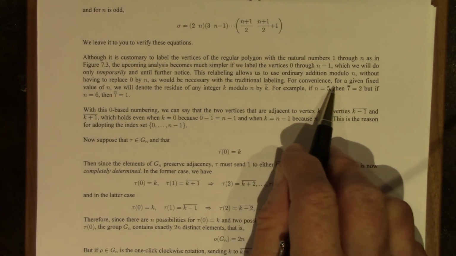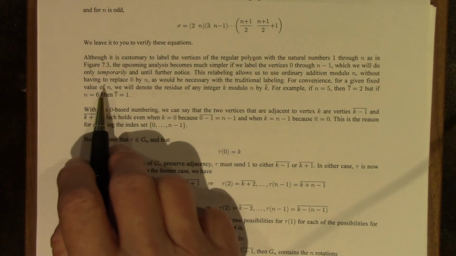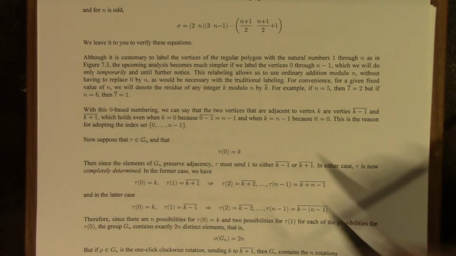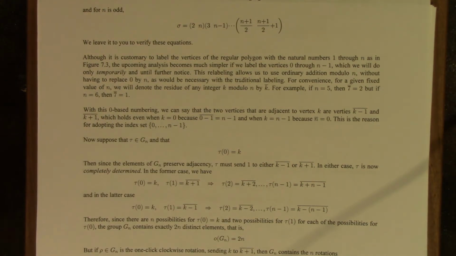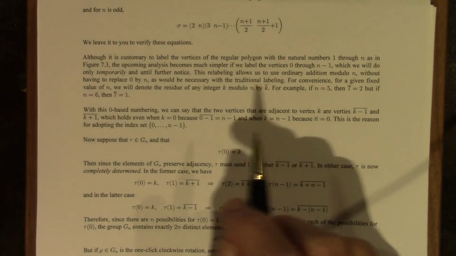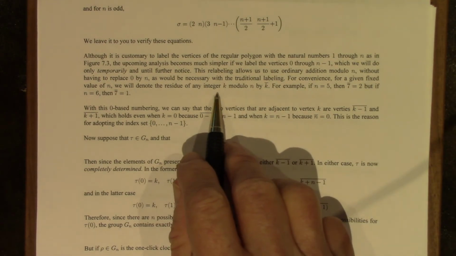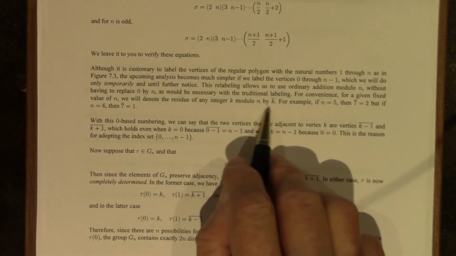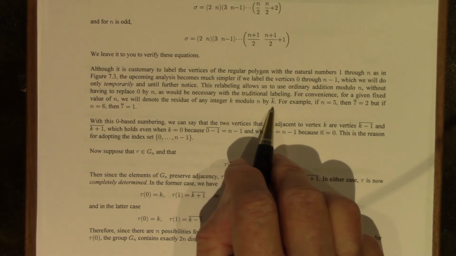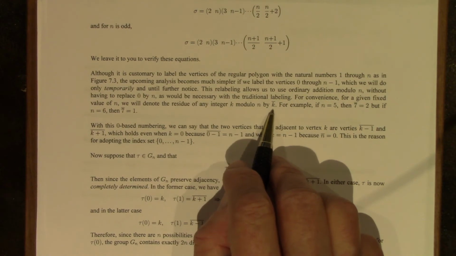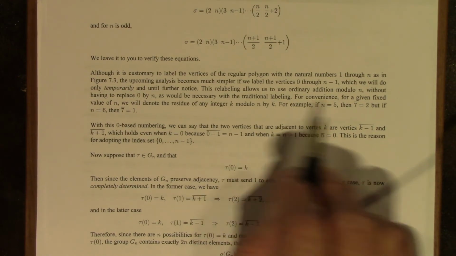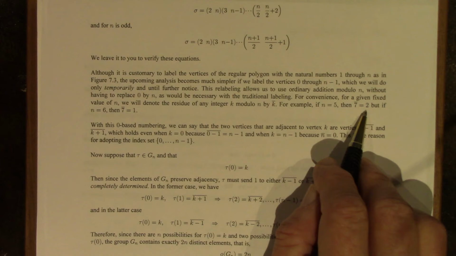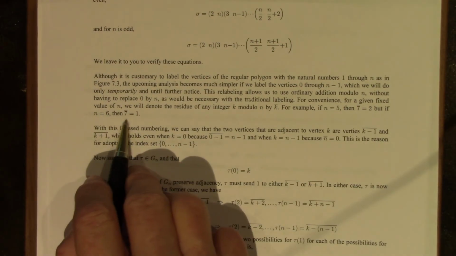Also, just for convenience, for a given fixed value of n, which we will have for the rest of this discussion, we'll denote the residue of an integer k mod n by k bar. It'll make the arithmetic look a lot more readable. Okay, so if n is 5, for example, 7 bar is really 2. If n is 6, then 7 bar is 1.